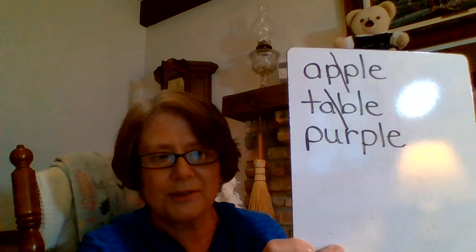Purple, one of my favorite colors. P-U-R-P-L-E, purple. Now here we have two consonants together and they are not the same, the R and the P, but that is where we divide it, purple, into two syllables.